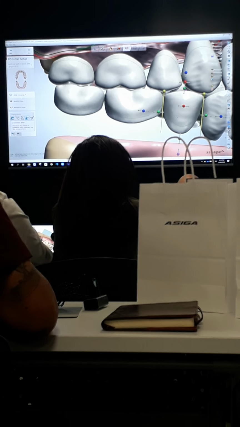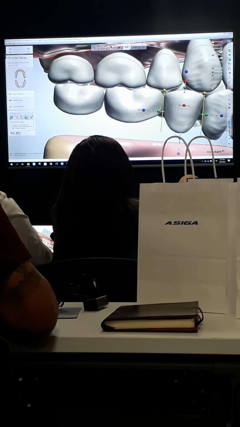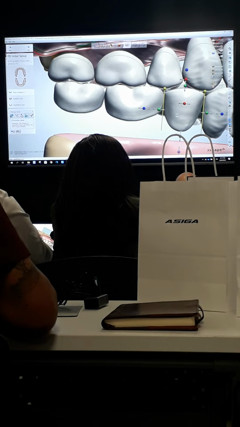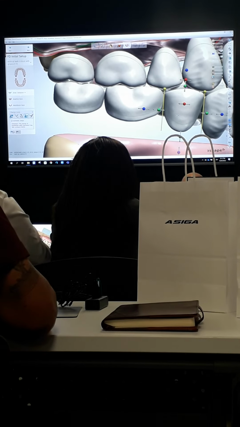If you do it right off the bat and then make all these changes to your setup, you're going to end up having to go all the way back to the beginning of the setup, undo everything, have that tooth back in there, and then redo your whole setup, basically. So I always remove things at the very end before I'm going through.